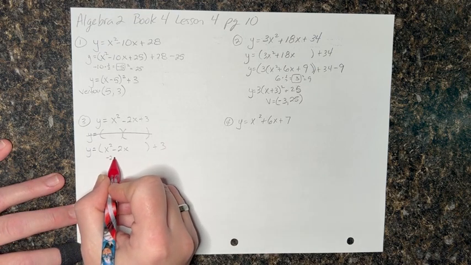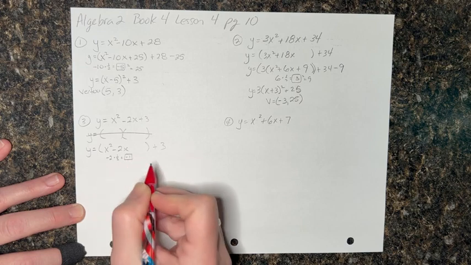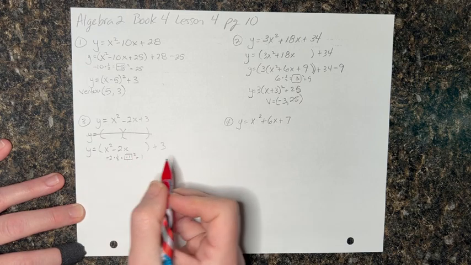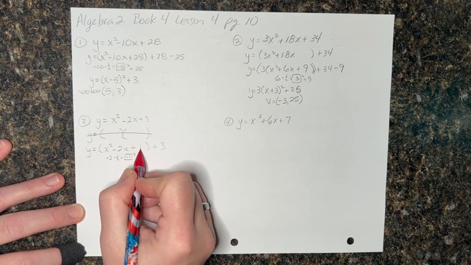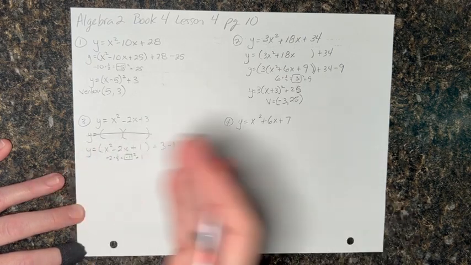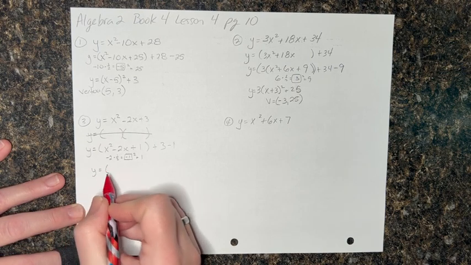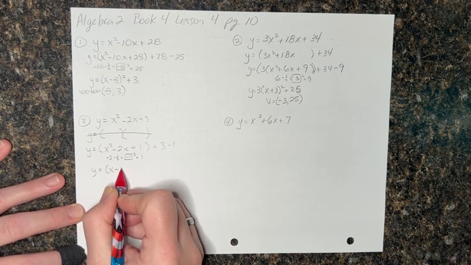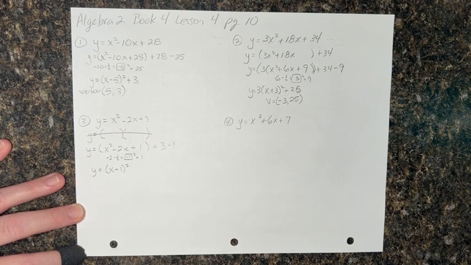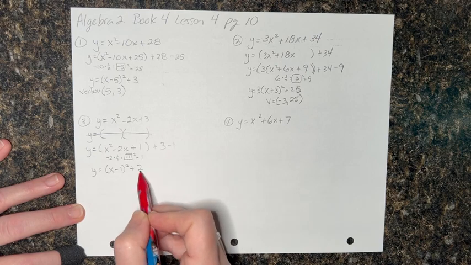So negative 2 times 1/2 gives me a negative 1. I'm going to square that, and I get a positive 1. So I'm going to add 1 here, and I'm going to subtract 1 there, right? 0 in the form of 1 minus 1. So now I have y equals the quantity x minus 1 squared, right? That's what's in our box, plus 2. 3 minus 1 is 2.